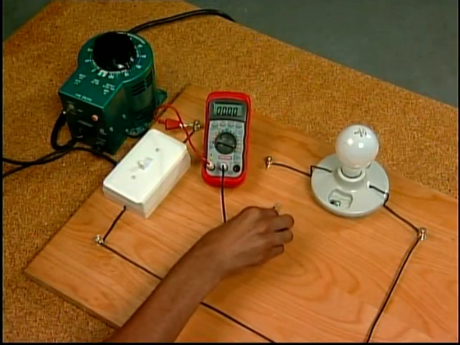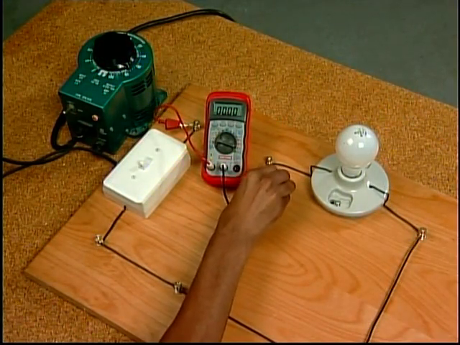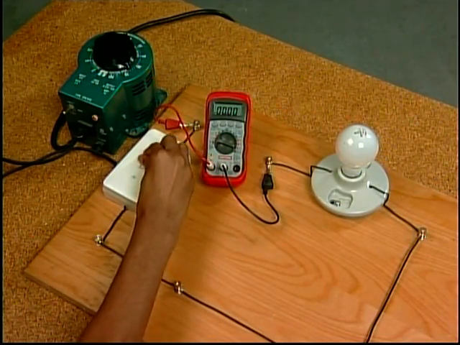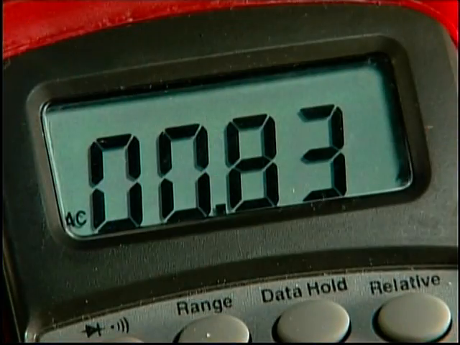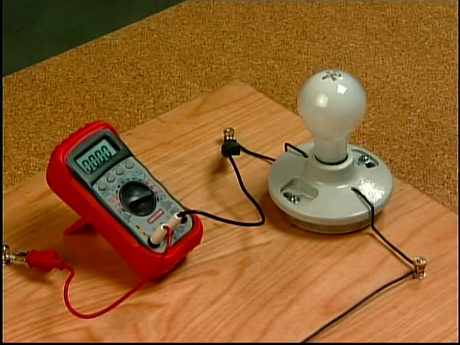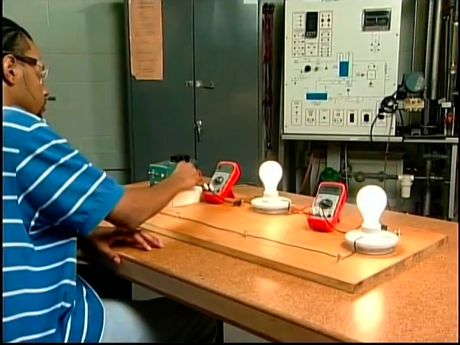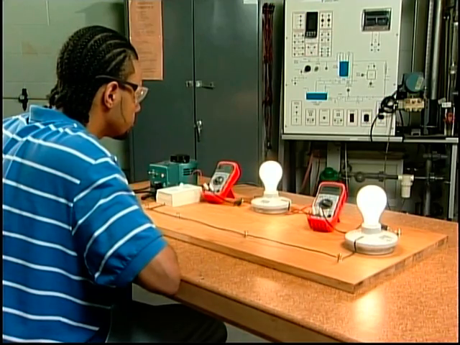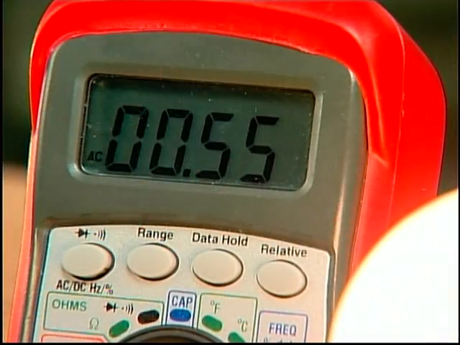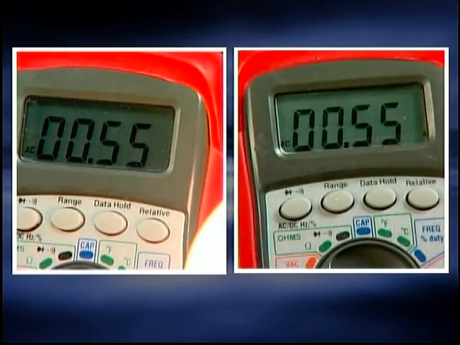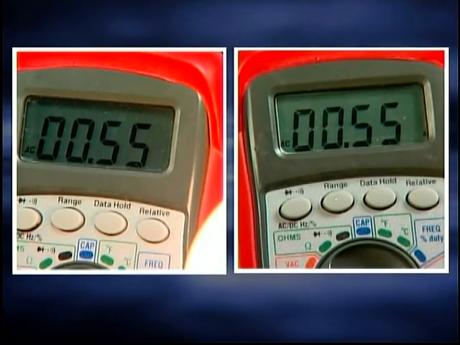To analyze the effect of voltage, current, and resistance in a series circuit, let's compare several circuits. First, connect a 100-watt lamp in series with an ammeter and a 120-volt power source, and then close the switch. The ammeter indicates 0.83 ampere on the milliamp display. With the switch open, connect a second 100-watt lamp and a second ammeter in series with the first load, and then close the switch. Both ammeters should read the same amperes. In this case, each one reads approximately a half an amp.